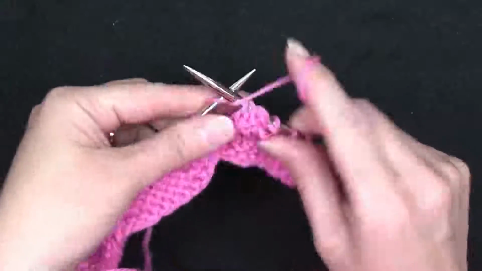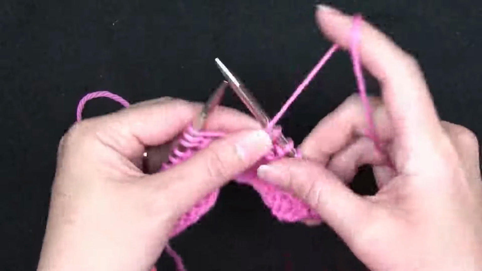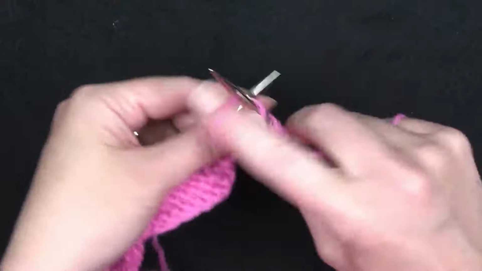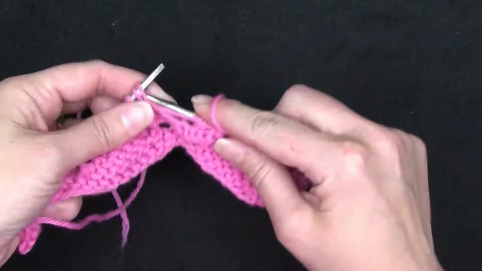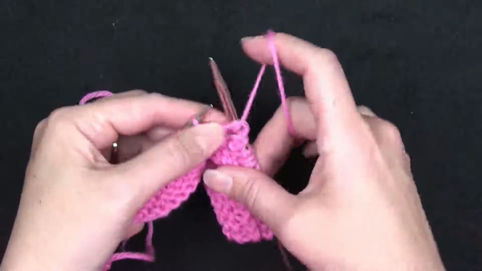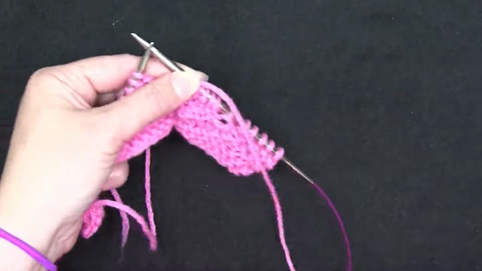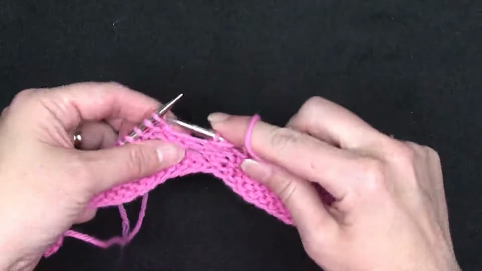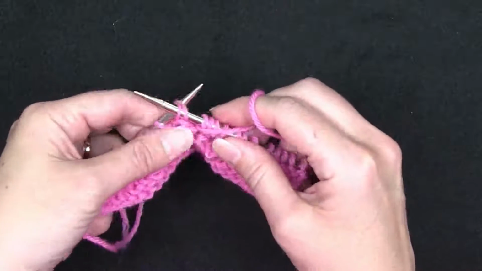I know it's very difficult. Oops, let me make sure I get my yarn over in there. It's very difficult to kind of see because of the angle, but it's not as difficult as it looks once you're looking at it in your hand.